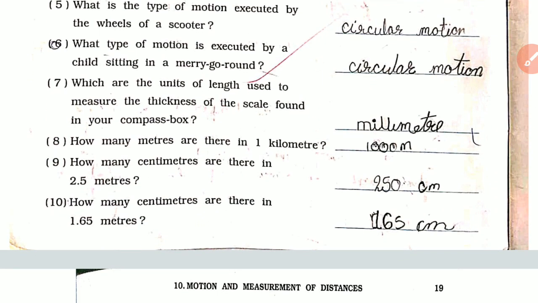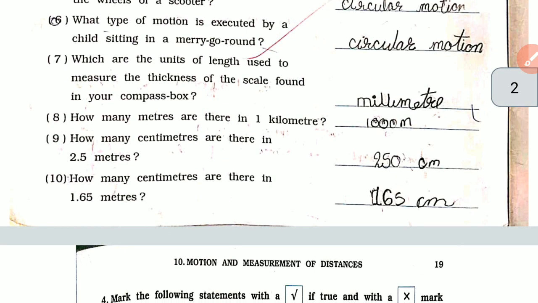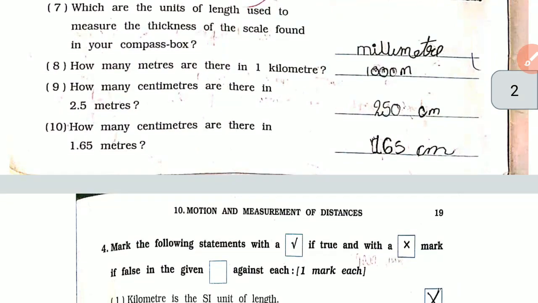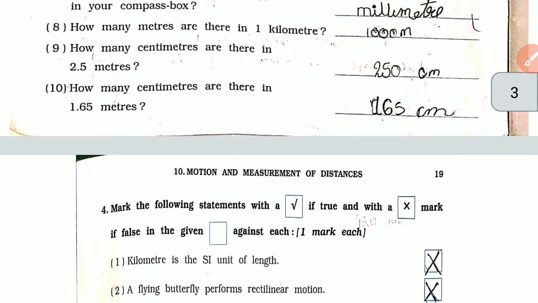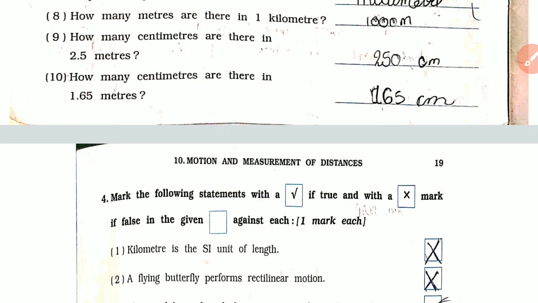5 number, what is the type of motion executed by the wheels of a scooter? Circular motion. 6 number, what type of motion is executed by a child sitting in a merry-go-round? Circular motion. 7 number, which unit of length is used to measure the thickness of the scale found in your compass box? Millimeter.